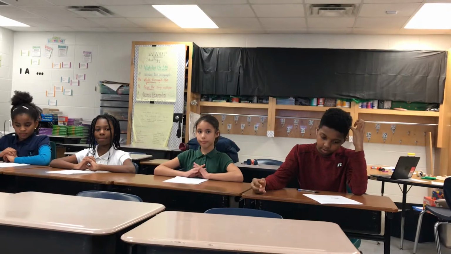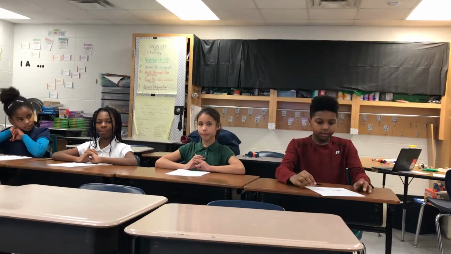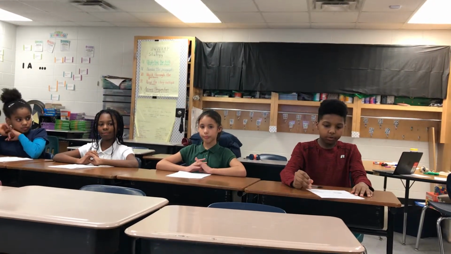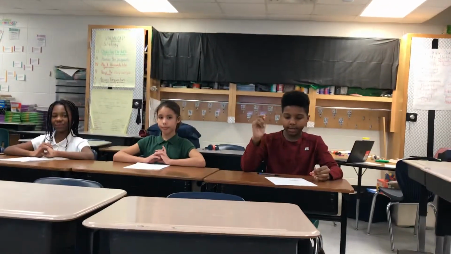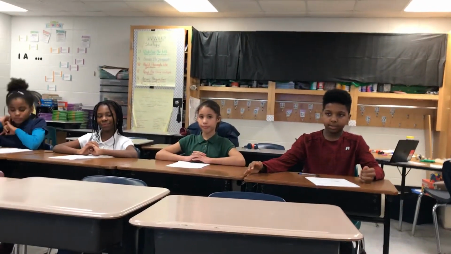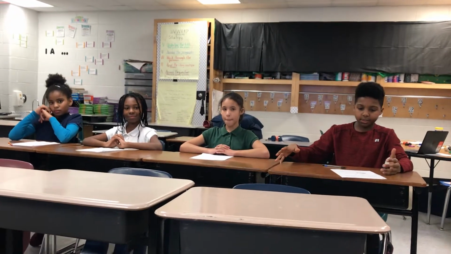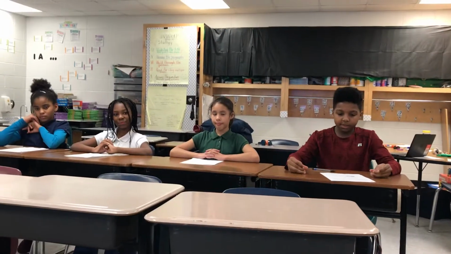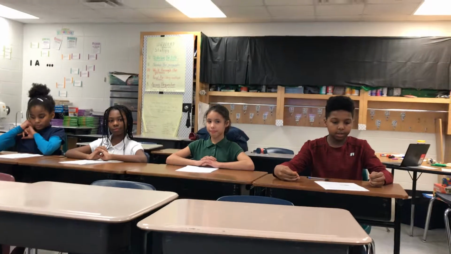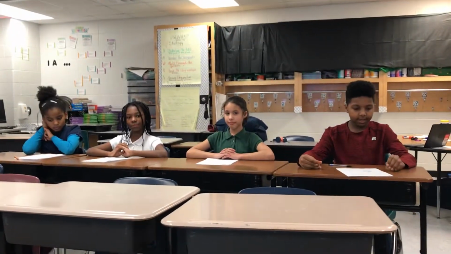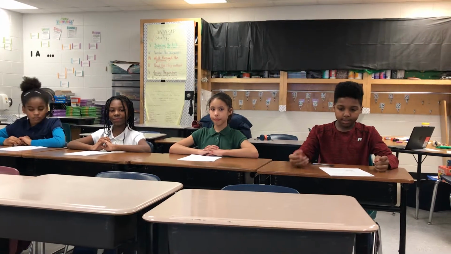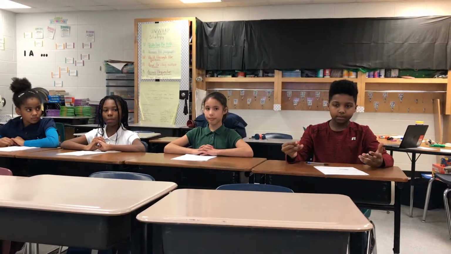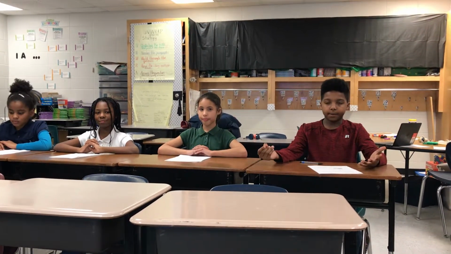I also learned that when you have a model, you can shade it in and split it into equal parts like a picture, and then it can explain a lot more and show how you basically got your answer, so you'll get credit for it.